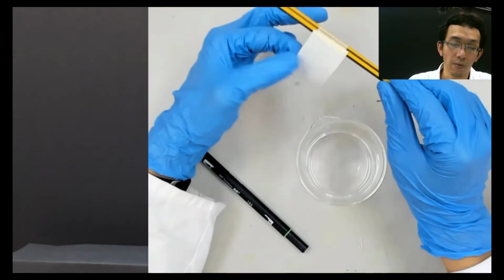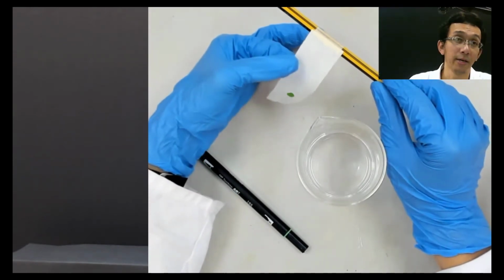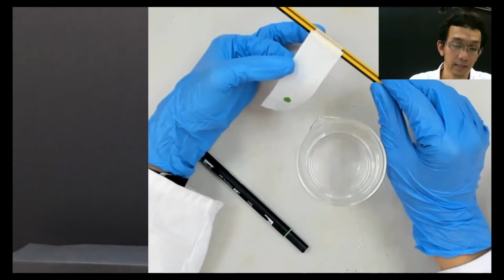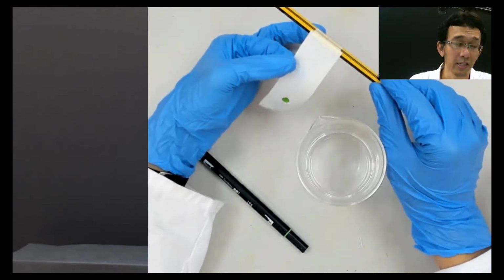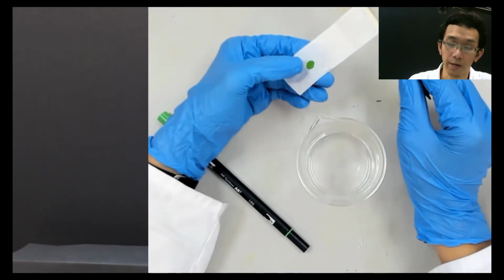This thin tissue paper here, we call it the support. We don't call this the stationary phase. The stationary phase is just the spot. The stationary phase is your compound that you want to separate.